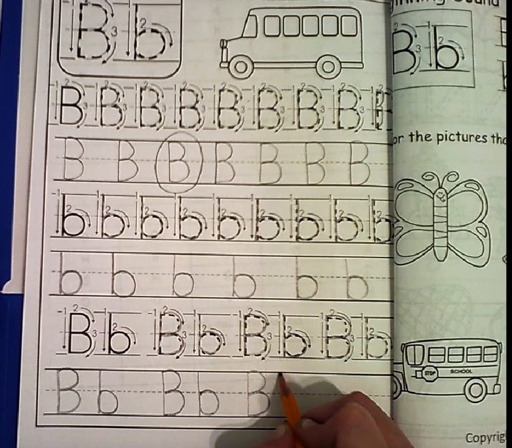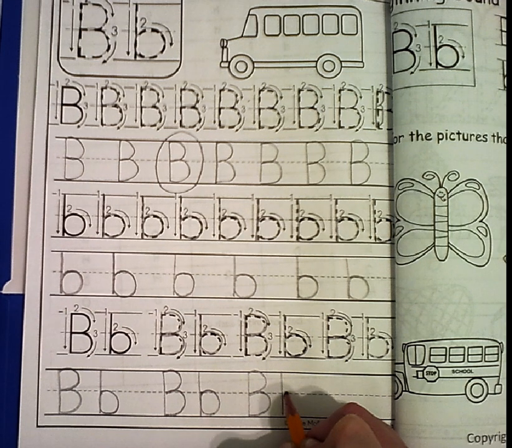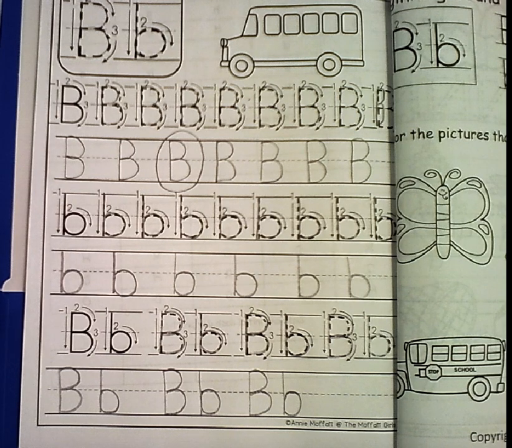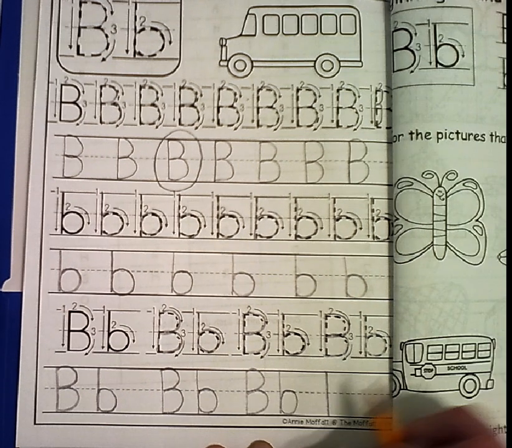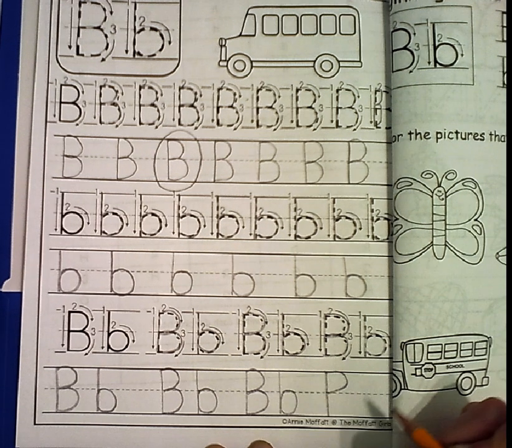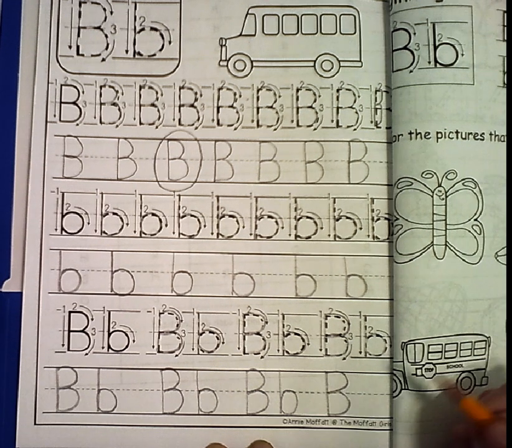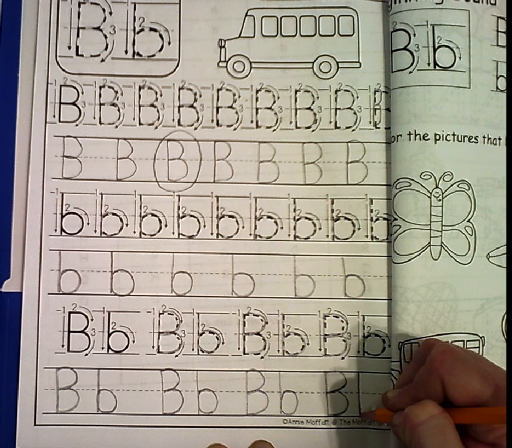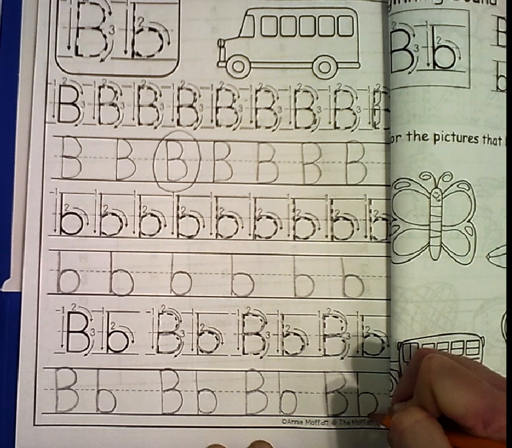Touch, pull down, back to the dotted line, and circle. See if I can squeeze one more in. Touch, pull down, back to the top, curve to the dotted line, curve to the bottom. And my lowercase b, touch, pull down, back to the dotted line, and circle.